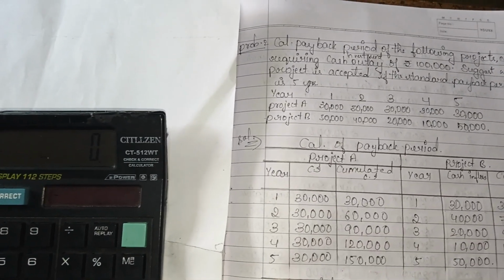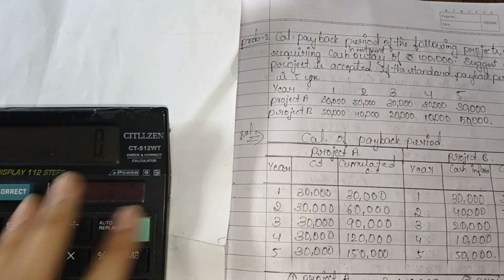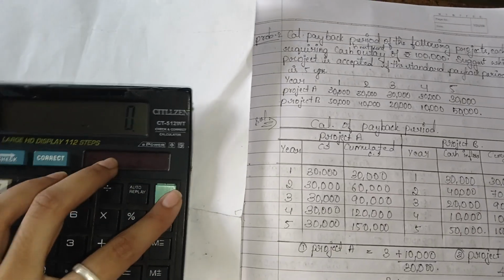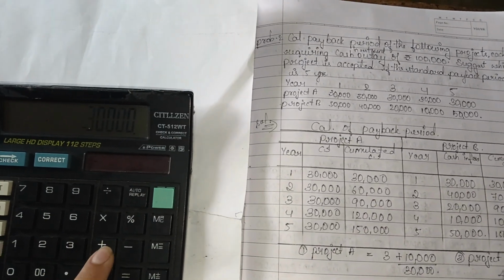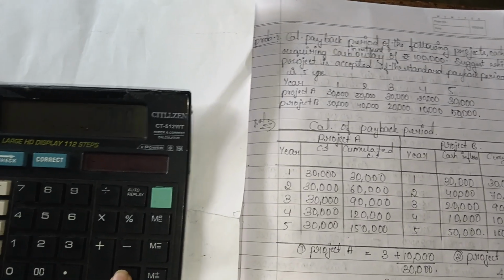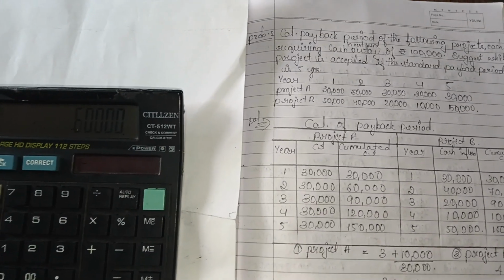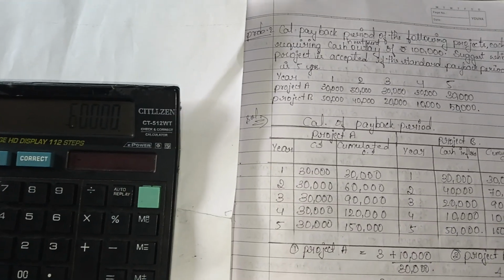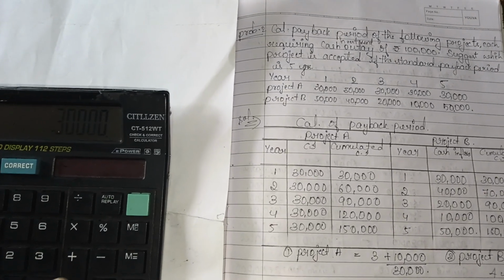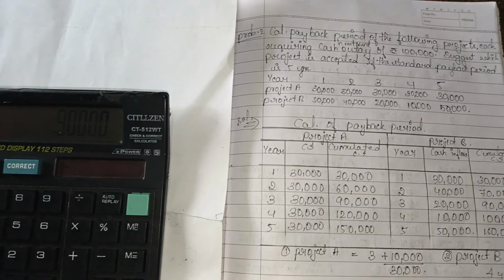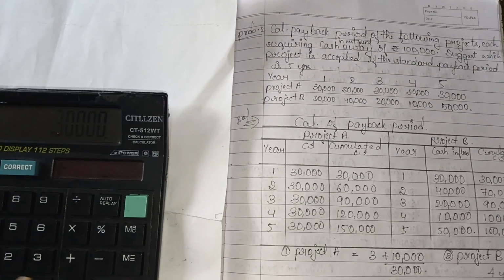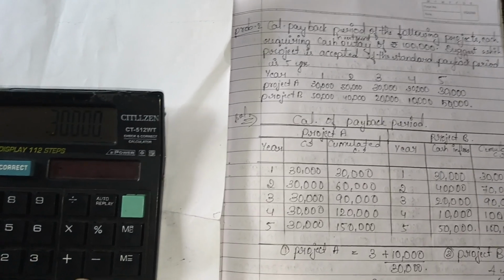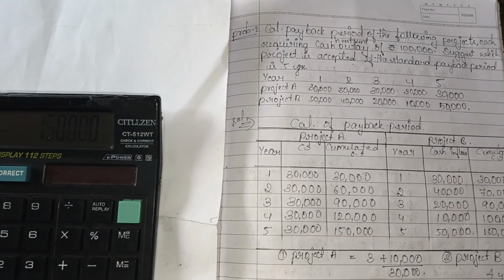Next, for that you need to add next year cash inflow, 30,000 plus 30,000, you will get 60,000. This is the cumulative cash inflow of second year. Next, for this year, you need to add third year cash inflow, that is 30,000. You will get 90,000 plus 30,000. You will get 1,20,000 plus 30,000. You will get 1,50,000. This is cumulative cash inflow.